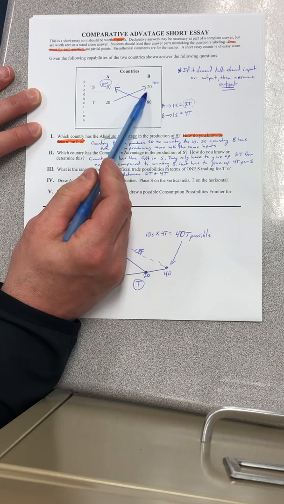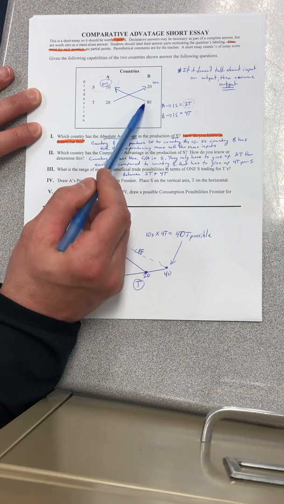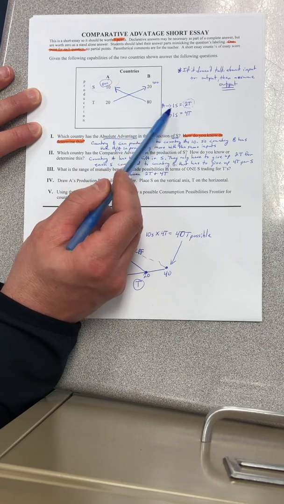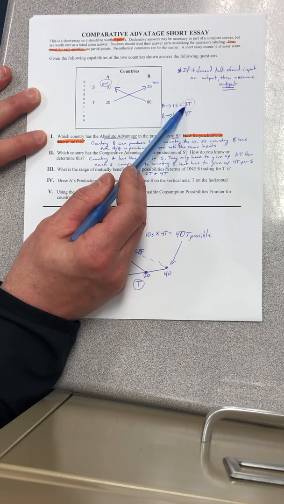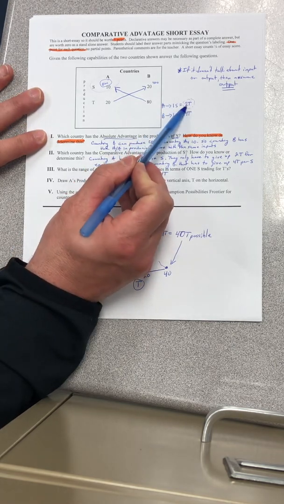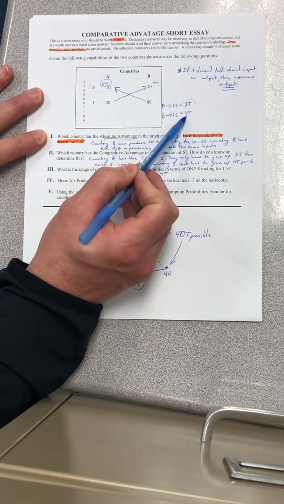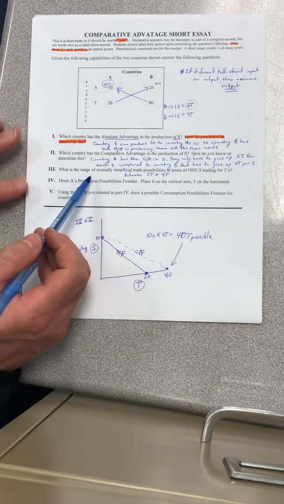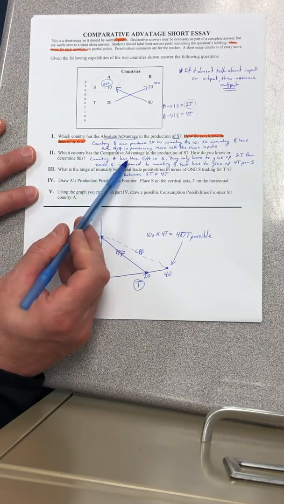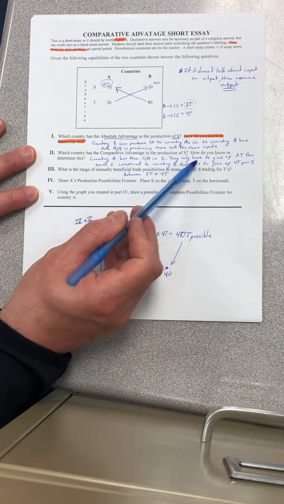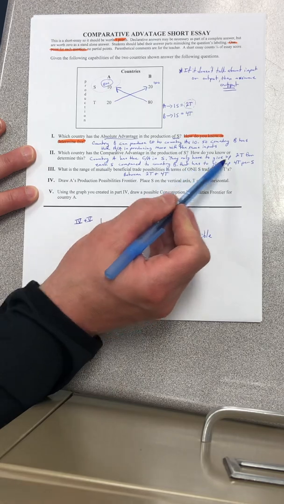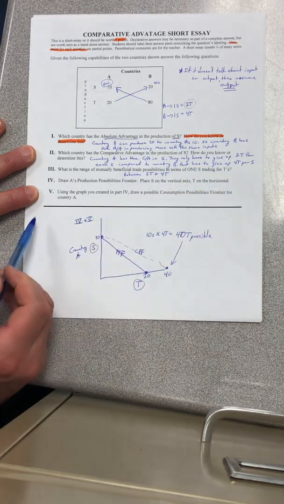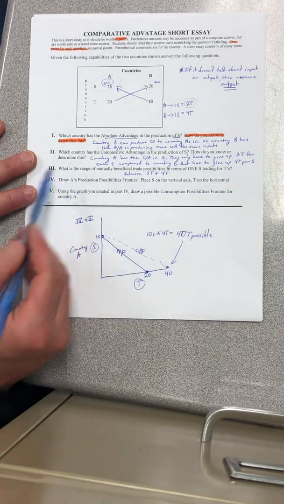Over here, it's 80 over 20, so every S is going to equal 4 T's. So country A, 1 S equals 2 T's. Country B, 1 S equals 4 T's. Who has the lower opportunity cost? Country A only has to give up 2 T's for every S, compared to country B that would have to give up 4. So I wrote in country A has a comparative advantage in S. They only have to give up 2 T's for each S compared to country B that has to give up 4 T's per S. That's how you determine this.